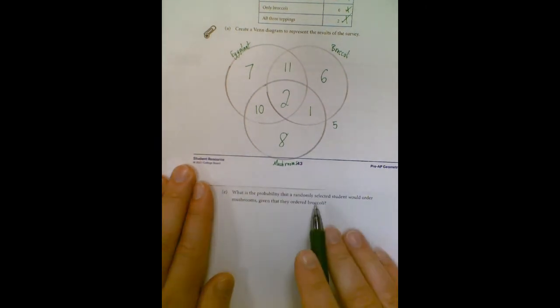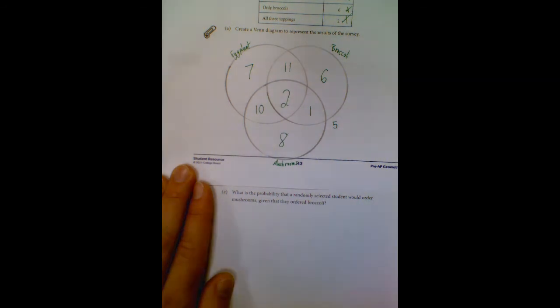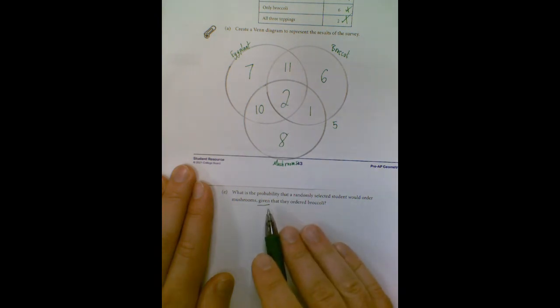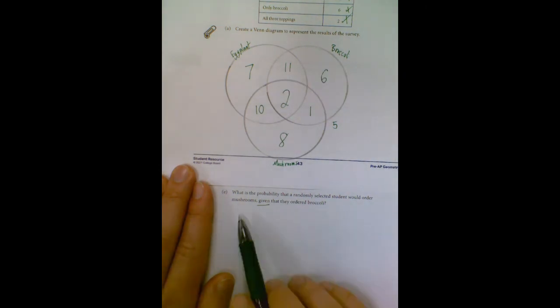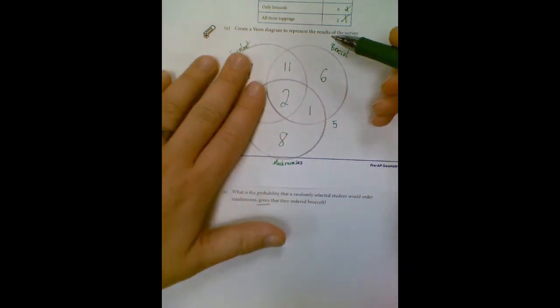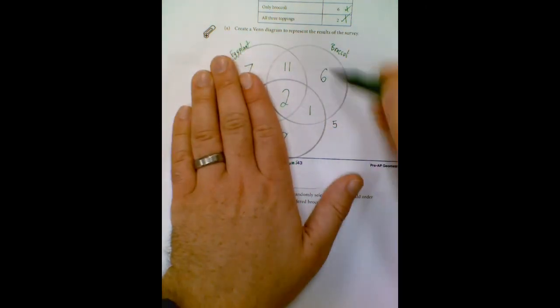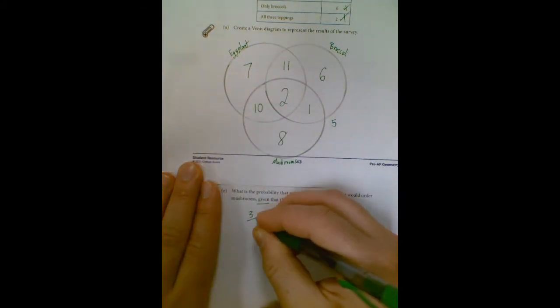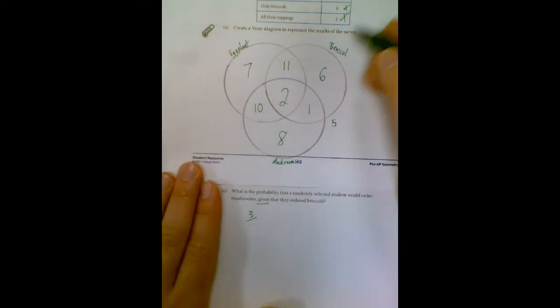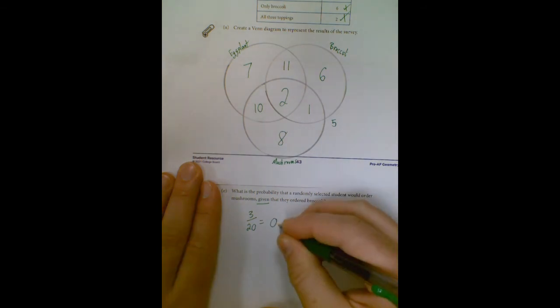And what's the probability the randomly selected student would order mushrooms given that they ordered broccoli? So there's that given word that's really important as well. So given that they ordered broccoli means I only care about my broccoli circle. Nothing else matters. So what's the probability that they would order mushrooms? I'm going to look for where my overlap in my circle. So mushrooms are down here. So there's 3 people out of my broccoli circle that would order mushrooms, divided by my given, so divided by my broccoli lovers, which is 20. So 3 divided by 20 is 0.15, or 15%.